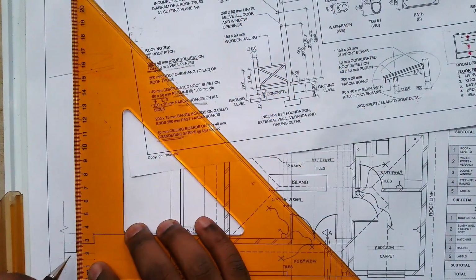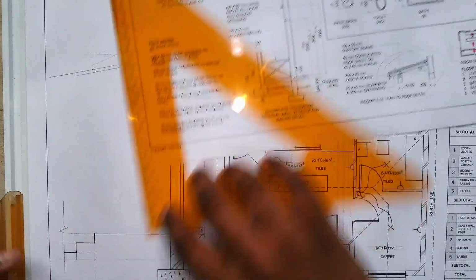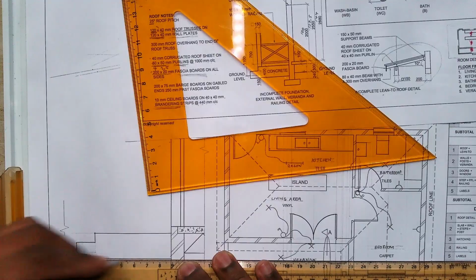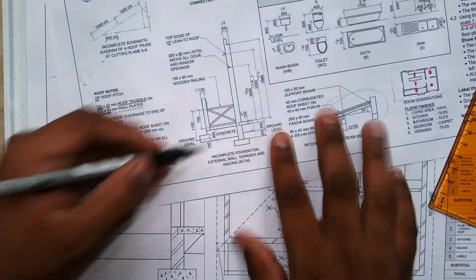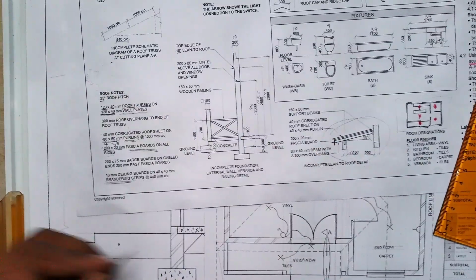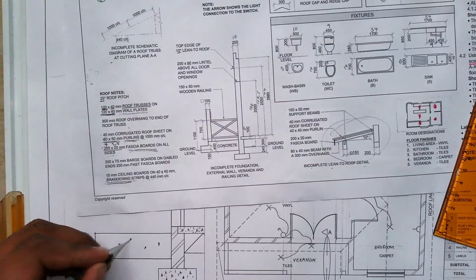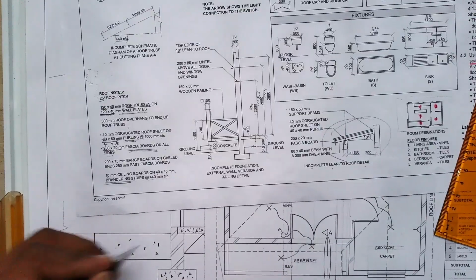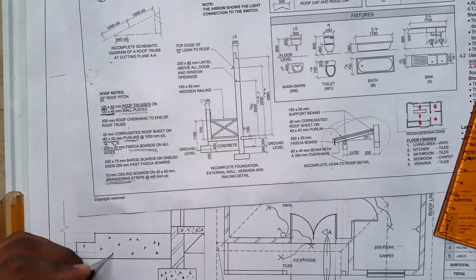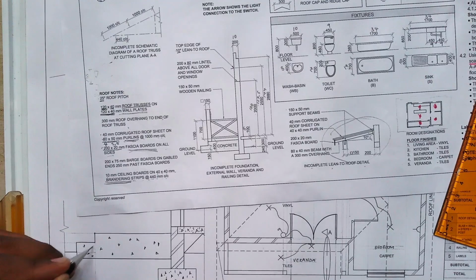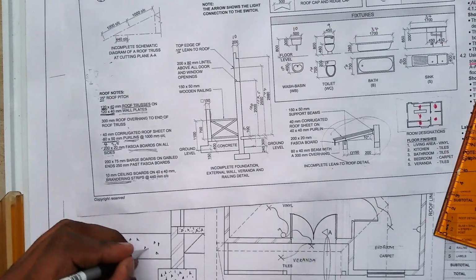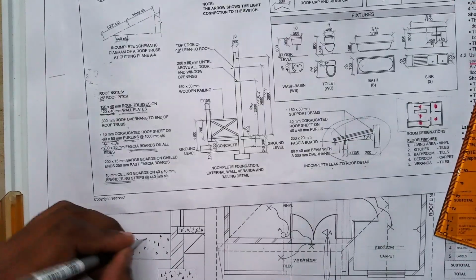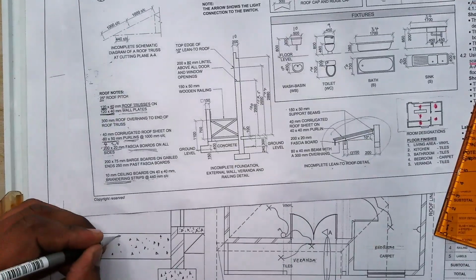This goes down to there. Okay, so because this is concrete, I'll have to hatch that part. Just draw small triangles to show that this is concrete.